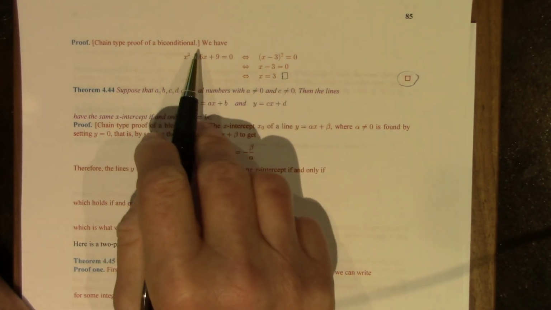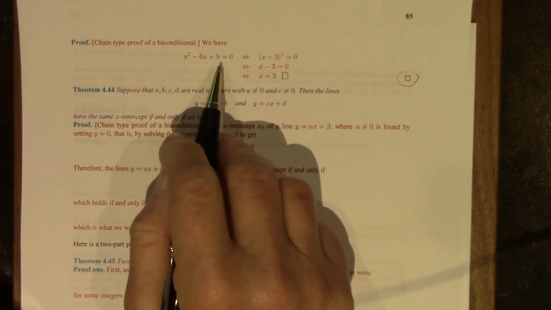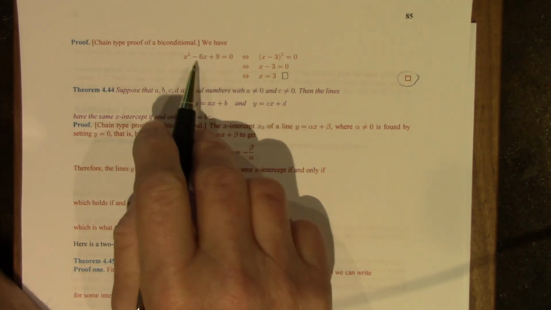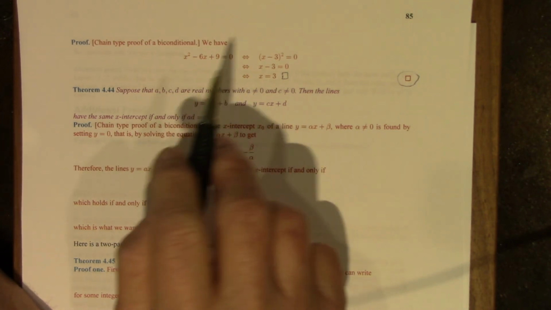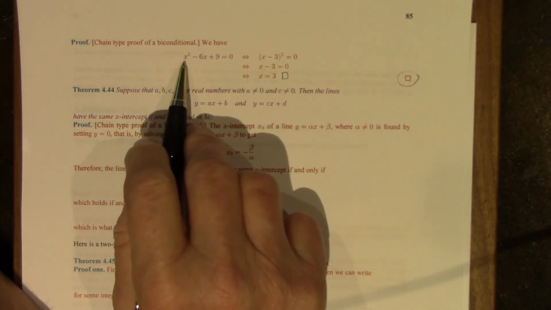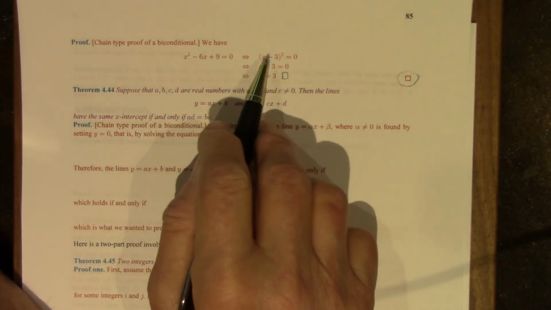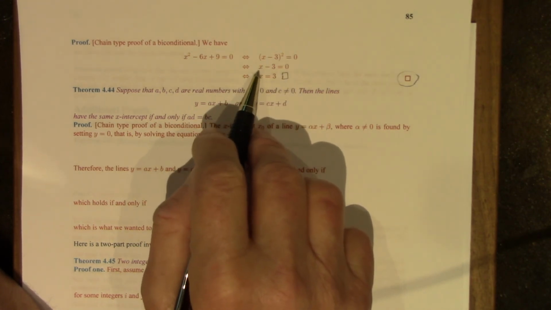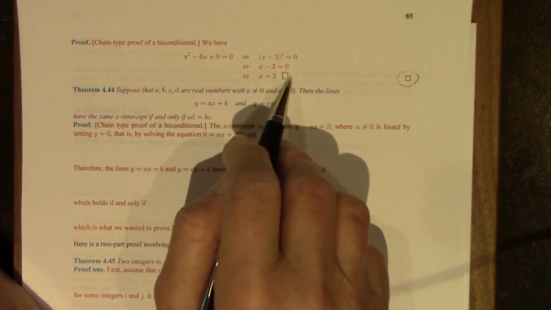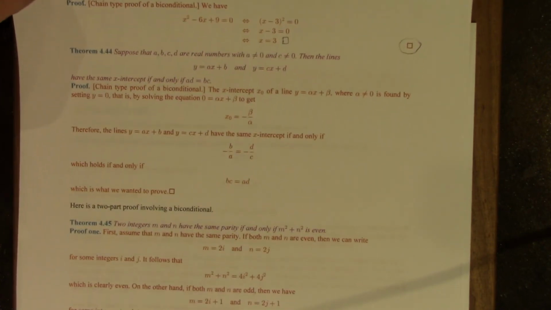In any case, this could have been done in two parts. One could have said if x equals 3, then plugging in shows that x squared minus 6x plus 9 equals 0. Conversely, if, say, r squared minus 6r plus 9 equals 0, then r minus 3 squared is equal to 0, and therefore r minus 3 is 0, therefore r is 3. So it's not much longer, but this is a little bit cleaner, a little bit neater.